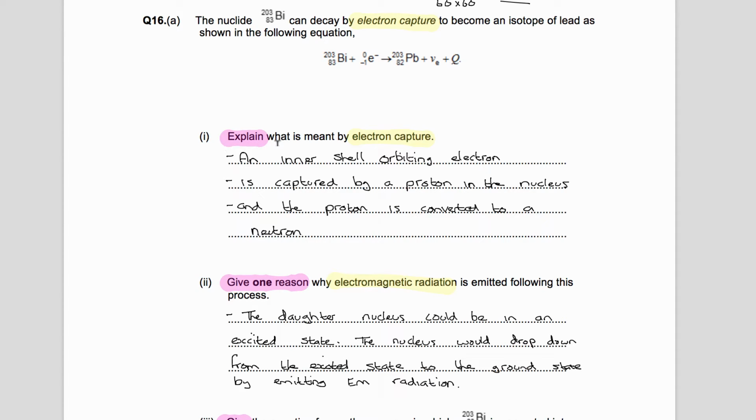First of all, we're asked to explain what is meant by electron capture. So we just have to basically say what it is. So this was worth 3 marks. So what we've got is an inner shell orbiting electron. So the electron that's in an inner shell is captured by a proton in the nucleus, and it's really important that you put proton. You can't just say it's captured by the nucleus, it's captured by a proton in the nucleus. And when this happens, a proton is converted into a neutron.